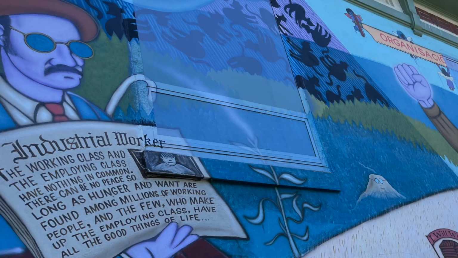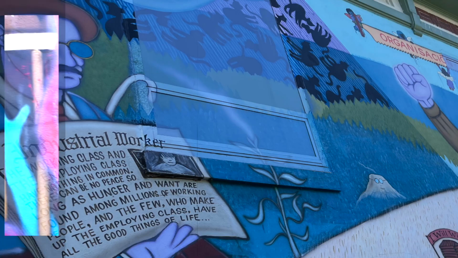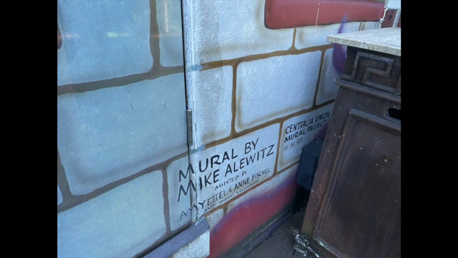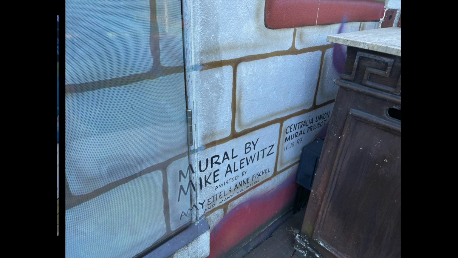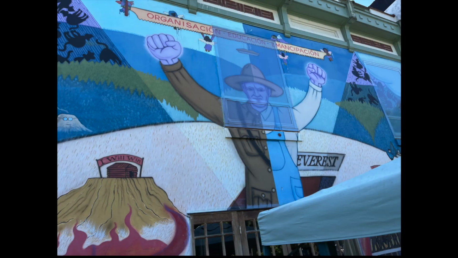Old Man Lassiter was a partially blind newsstand owner who would sell socialist newspapers. He was run out of town in 1918, shortly before the first attempt to run the Wobblies out of town. The mural was painted in 1997 by Mike Aylwitz, who wanted the concepts to be applicable to modern history, which is why the Spanish words appear in the painting.